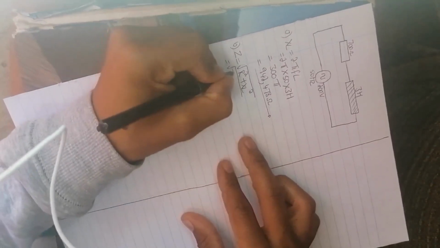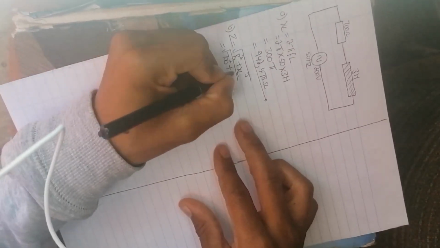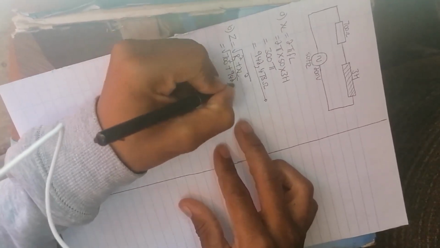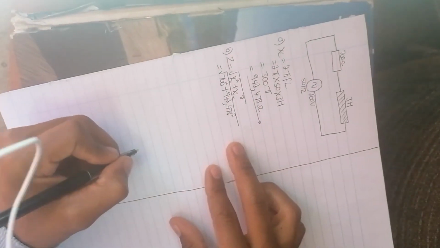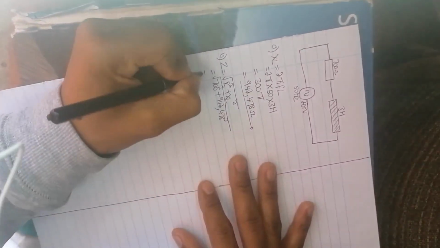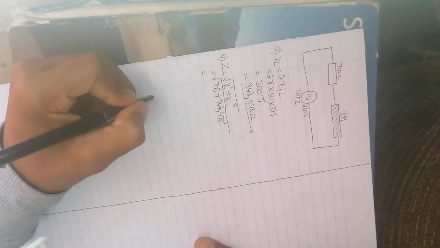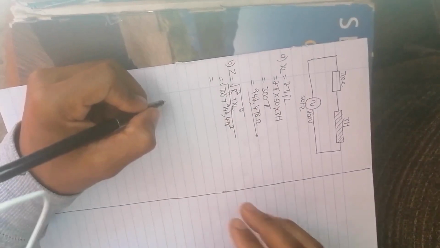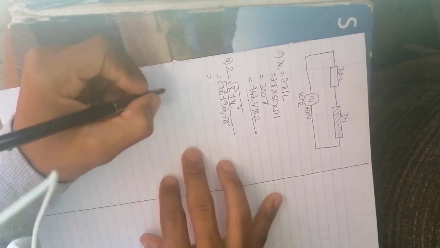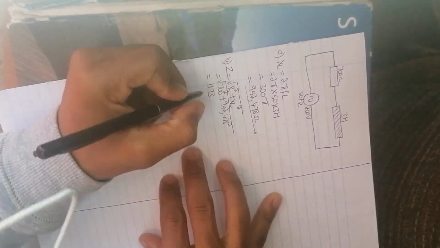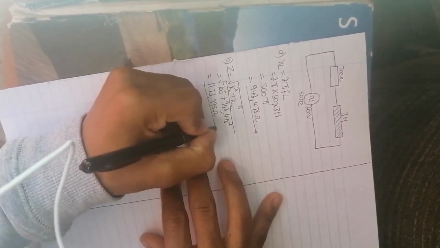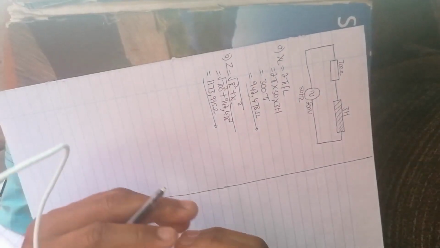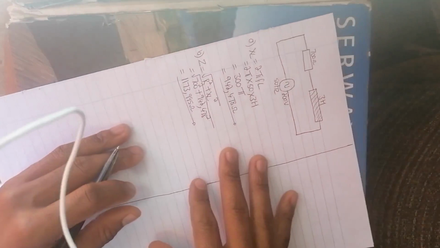R is 700 squared, 942.478. That is also squared. Punching in our calculators, we will find a value of 1173.995 degrees. And what is this? This is the total opposition to the flow of current, right?